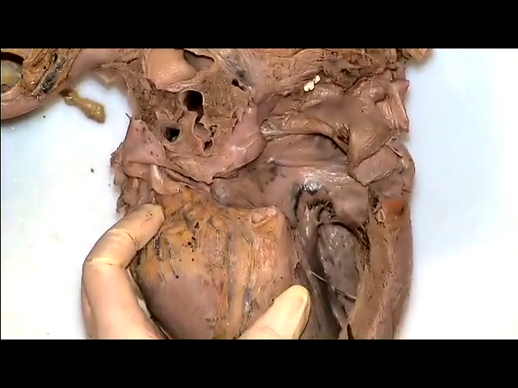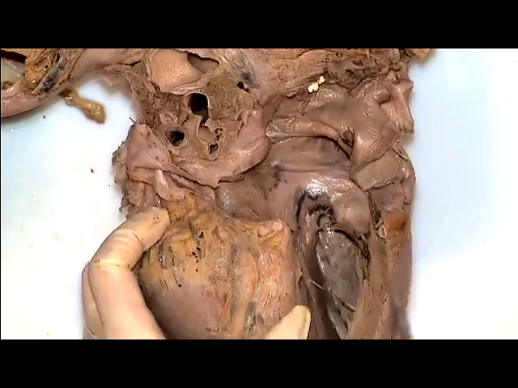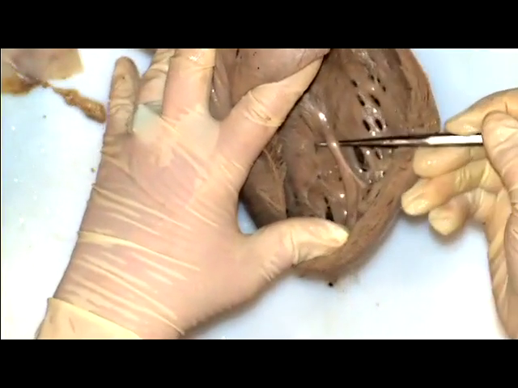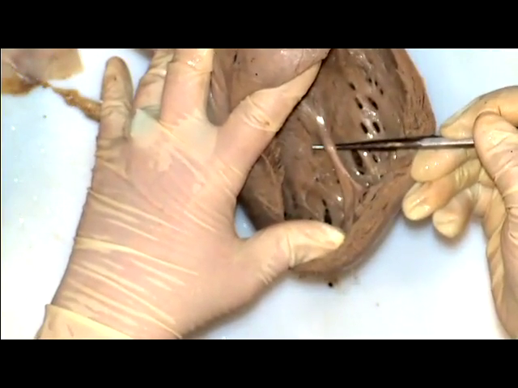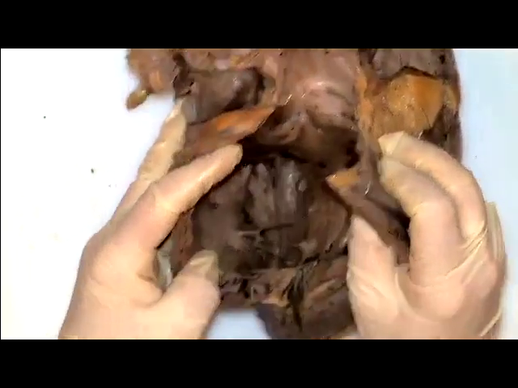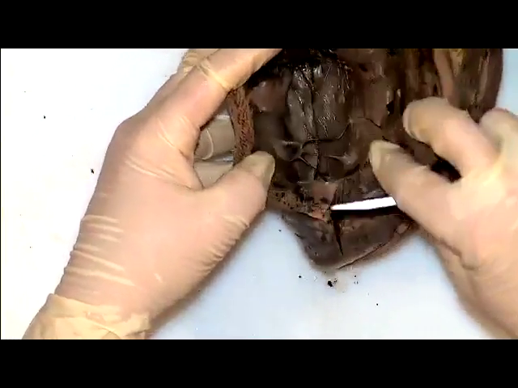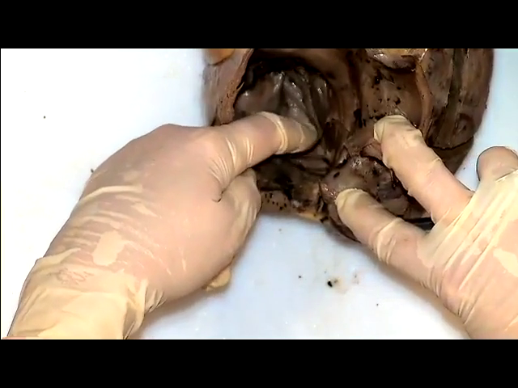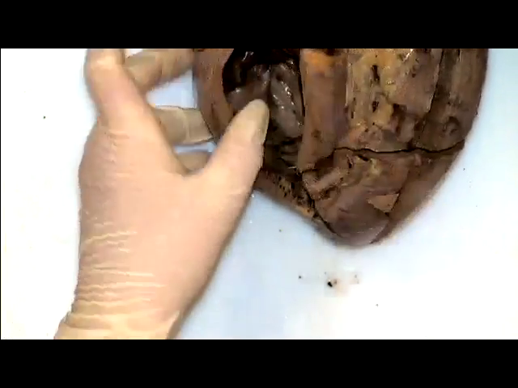That would have been one right there, coming across here. Here's a big one. See that big one right there? Big, thick, muscular fiber. And again, here in this right, it's a little dark in there, but those would be trabecula septomarginalis.